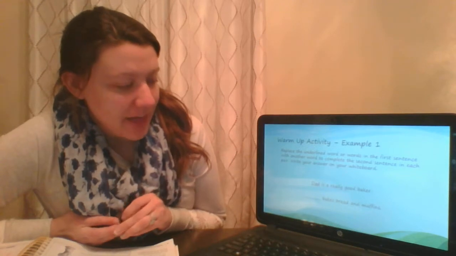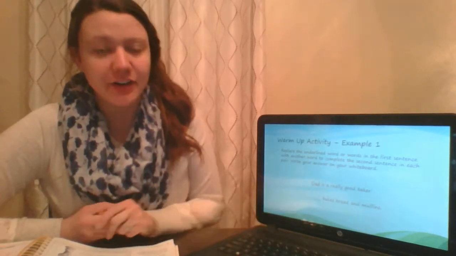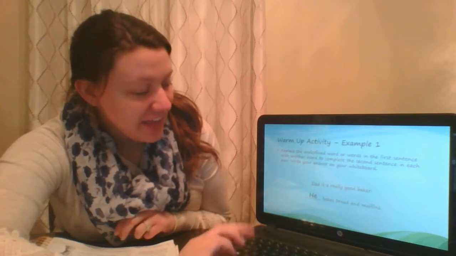Dad is a really good baker. Blank bakes bread and muffins. All right, now put in a word that would fit in that second sentence. Remember, these are a pair. They have to go together. All right, show me your work. Let's see what the correct answer is. He, right? That is one guy, right? So he bakes bread and muffins fits best.